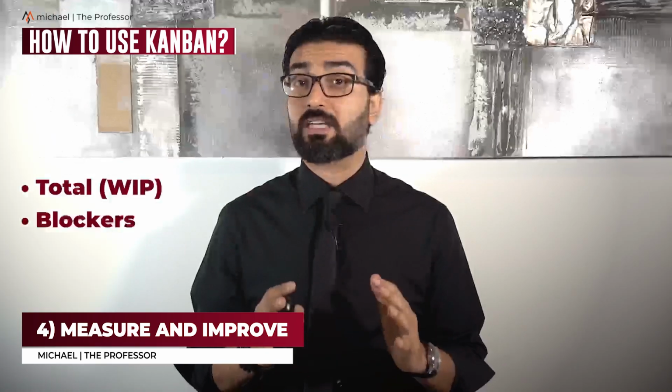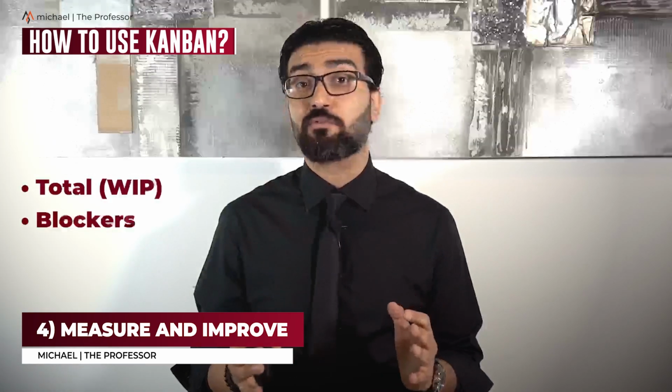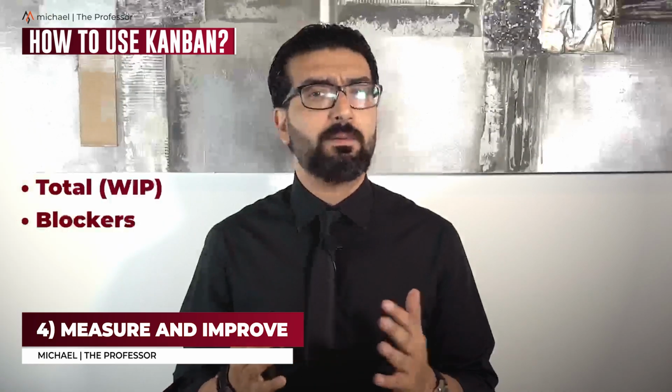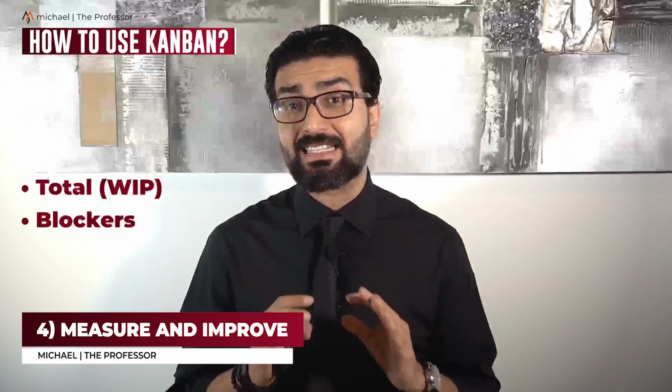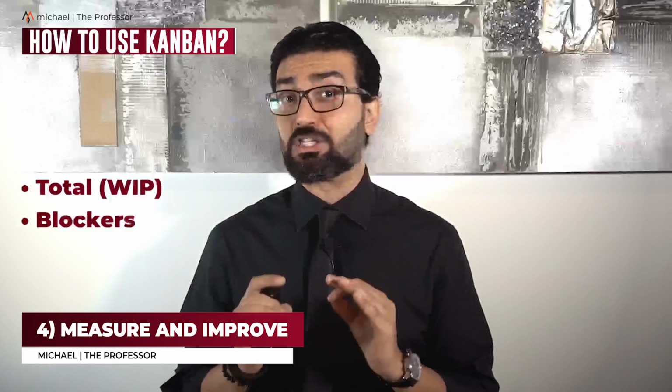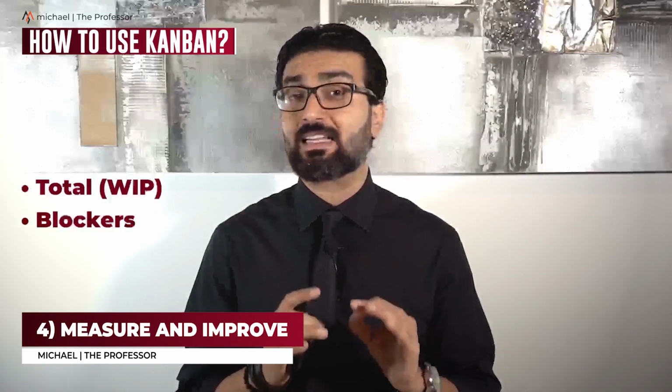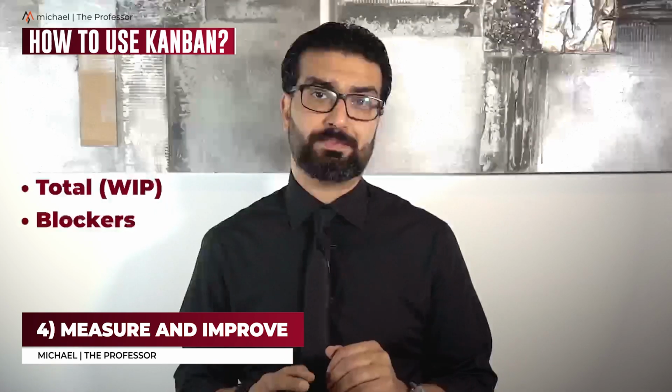Blockers. A blocked item is one that is unable to move to the next stage in the process due to an existing issue. It's like a bottleneck situation in that it creates a delay, but while a bottleneck is due to too much work in progress, a blocker is more about the specific task and the issue holding it up.